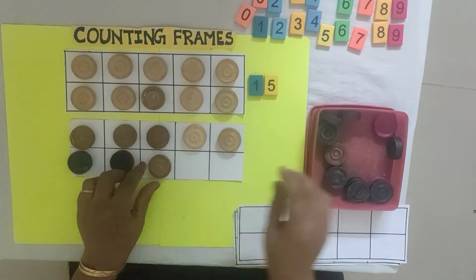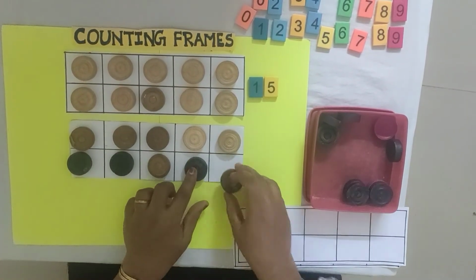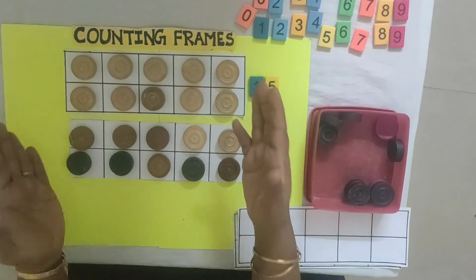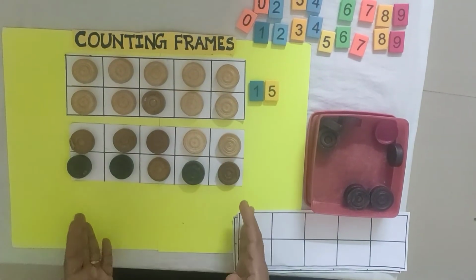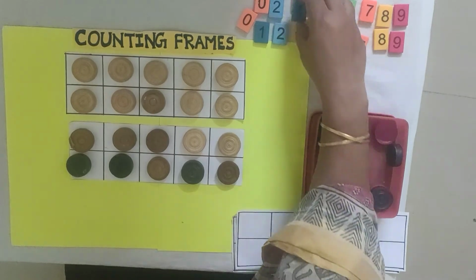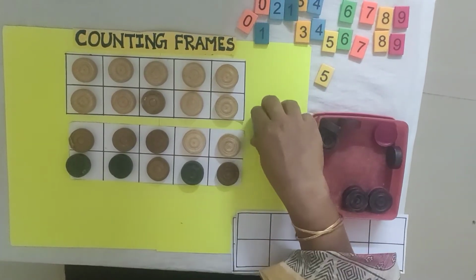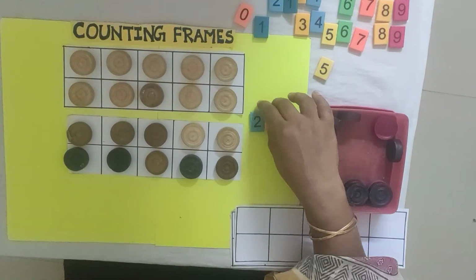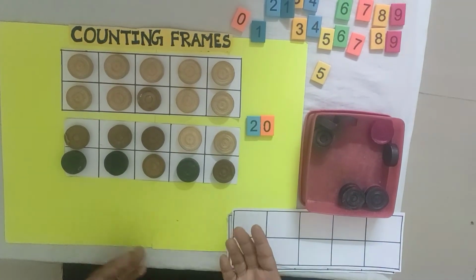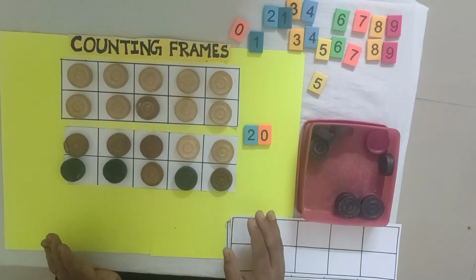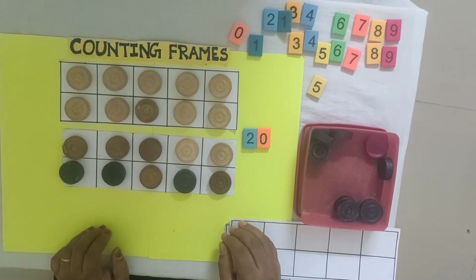And now the second frame is also getting full. So it means that 10, 10. 10 and 10 makes 20. So there are 20 objects. Keeping number 20 here. And when you have to count more than 20 objects, what you have to do?